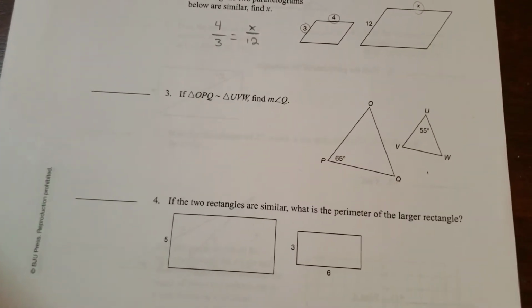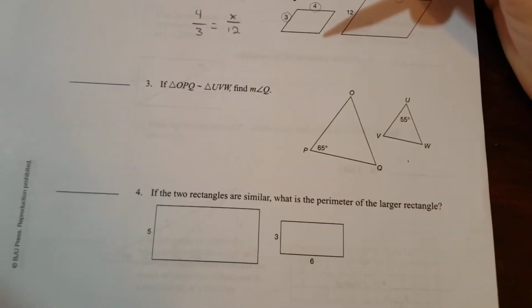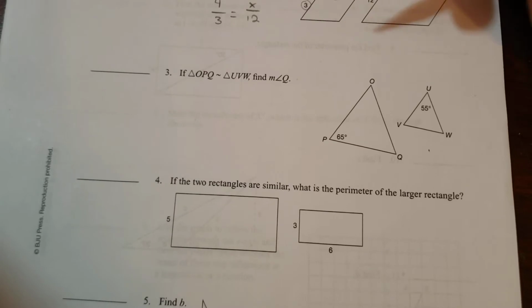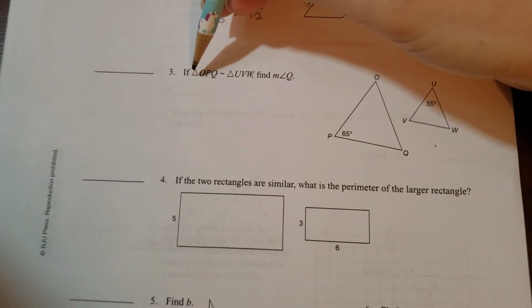Okay, number 3. Hey, Keon, are you leaning back in that chair over there? Excuse me, sir. I didn't think you were. Okay, good.